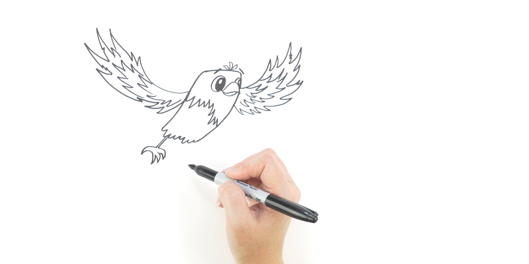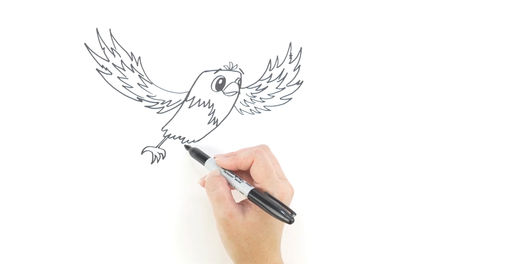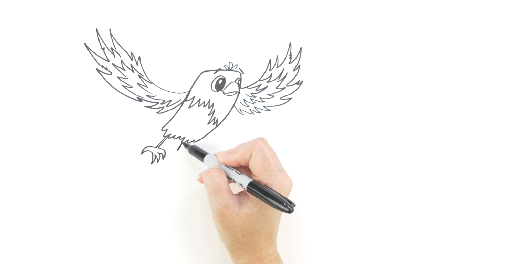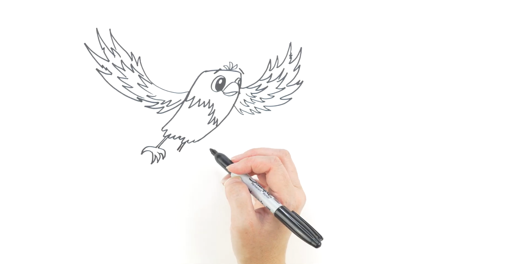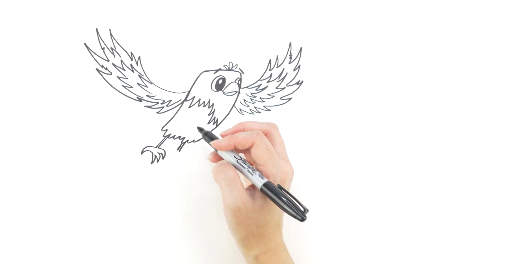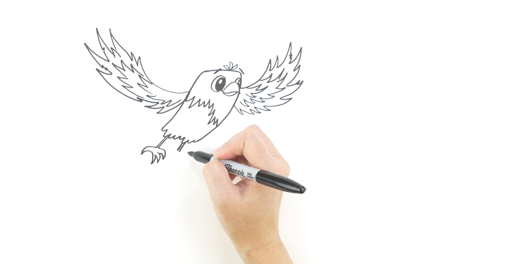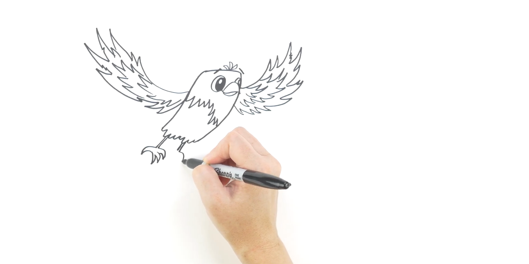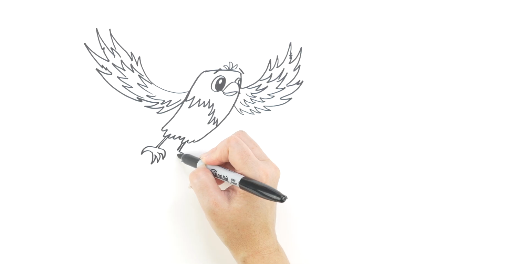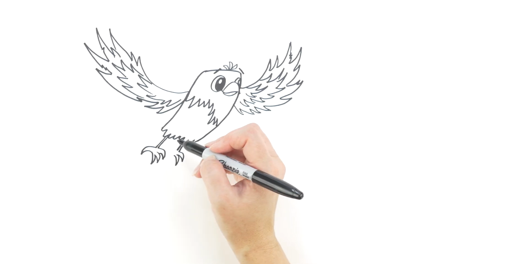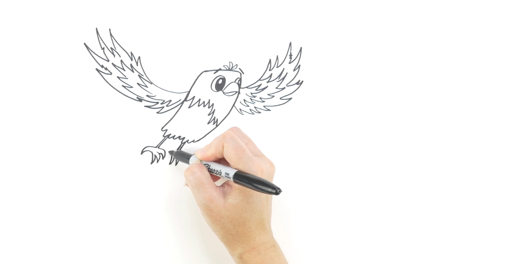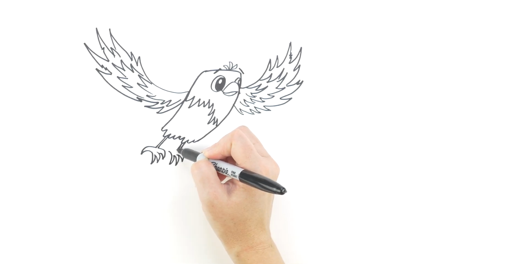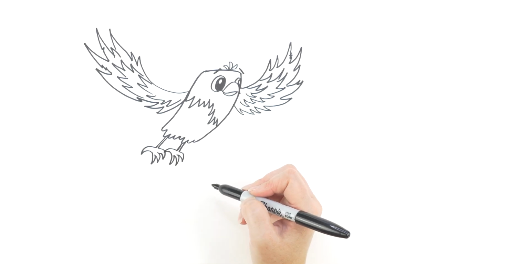And we're going to do that same thing with our front leg here as well. So 2 lines, followed by 4 talons. 1, 2, 3, and 4.